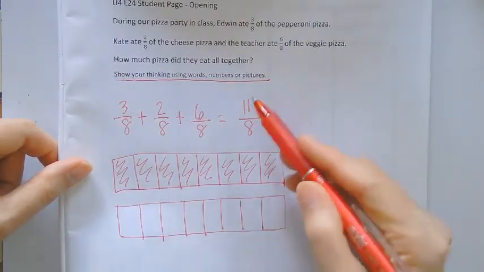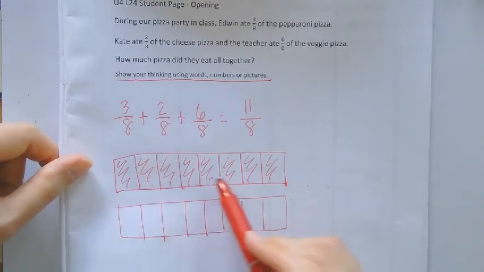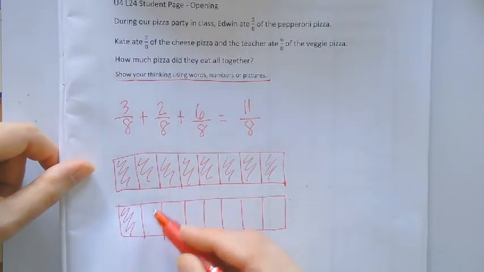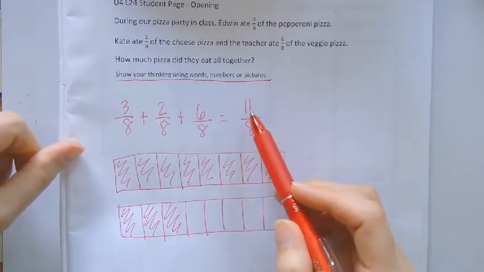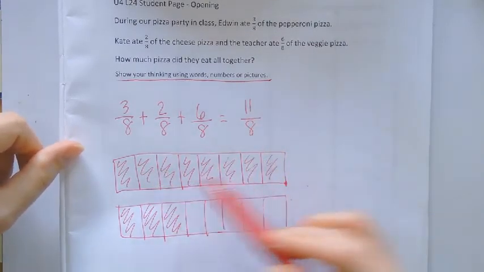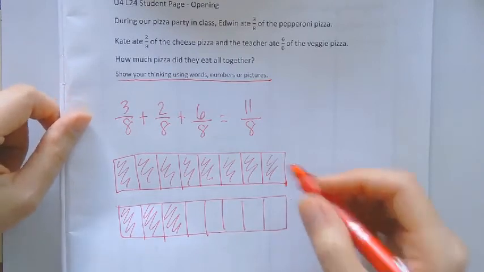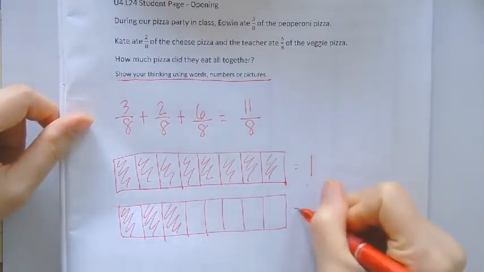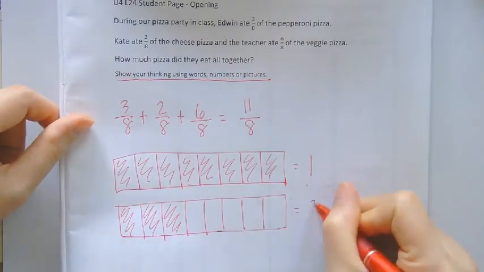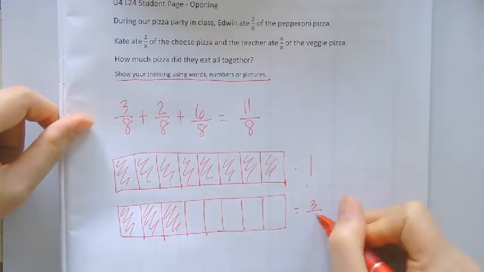Okay, and I still need to get to 11. Those are my 8, 9, 10, and 11. Now that I have 11 shaded out of 8 total pieces, I'm going to go ahead and know that this equals 1 whole. This represents 3 shaded out of 8 possible.